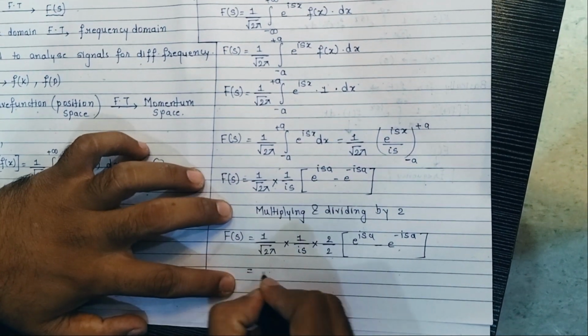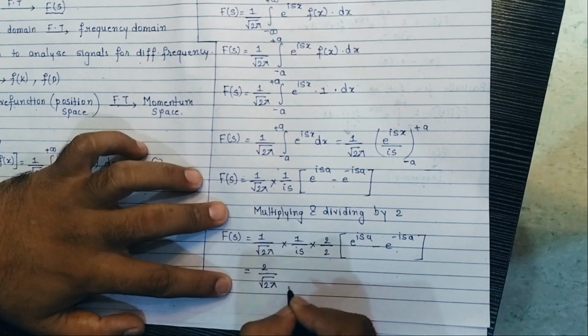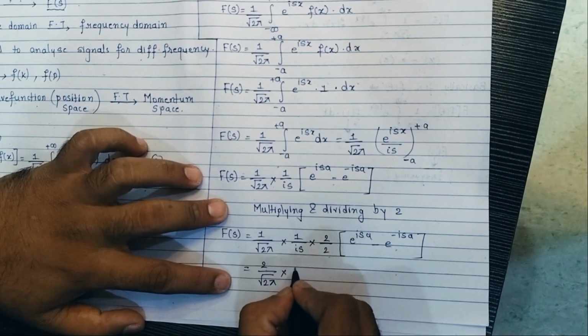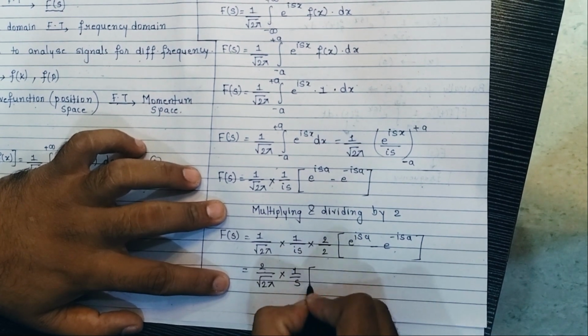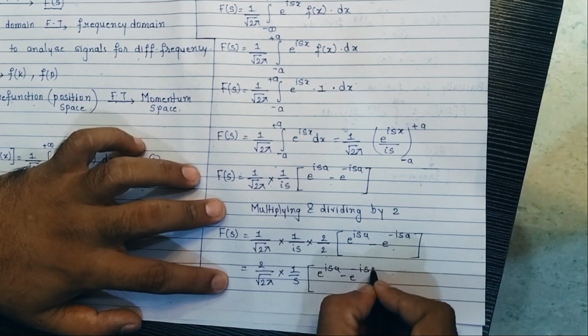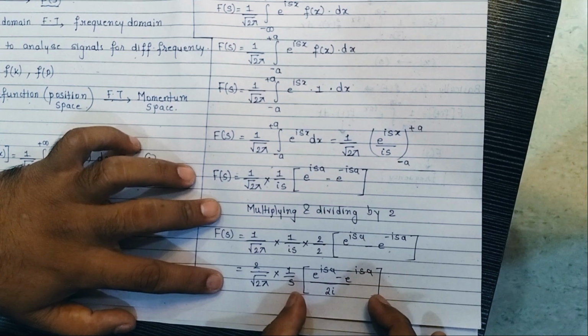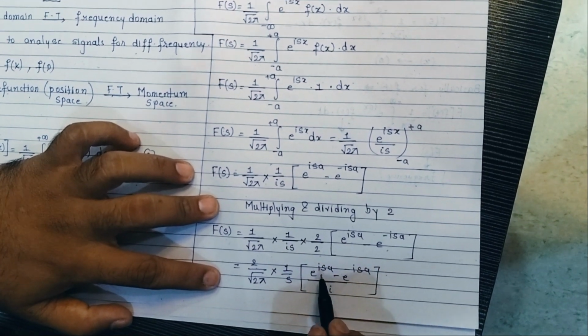which is equivalent to 2 upon under root of 2 pi into 1 upon s into (e to the power isa minus e to the power minus isa) divided by 2i, and the quantity written in bracket is nothing but sine of sa.